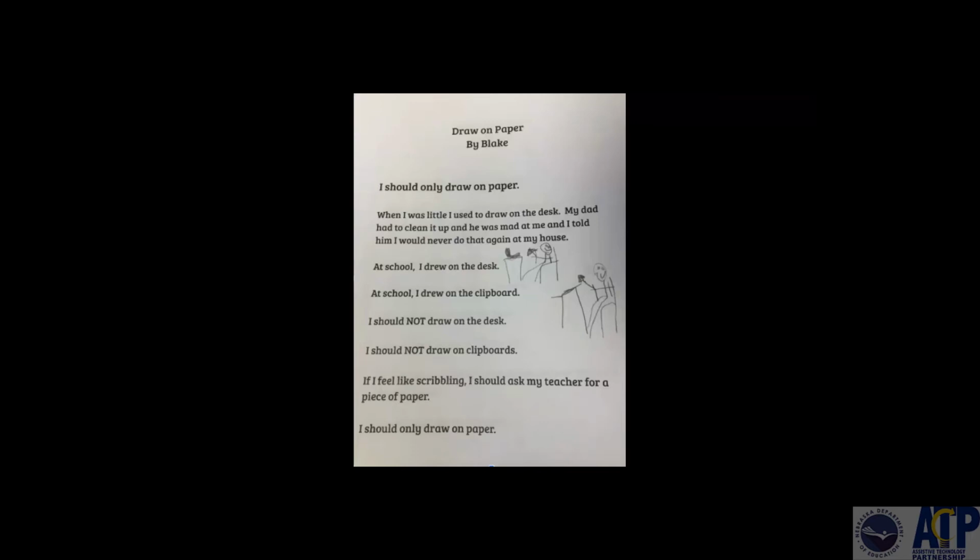We then taped this social narrative to Blake's desk and reminded him of this when he was tempted to start scribbling on his desk instead of on paper.